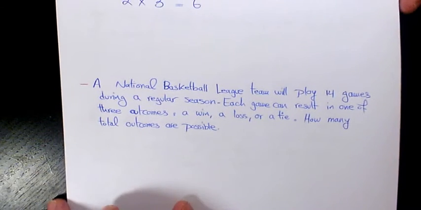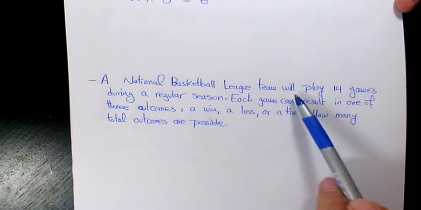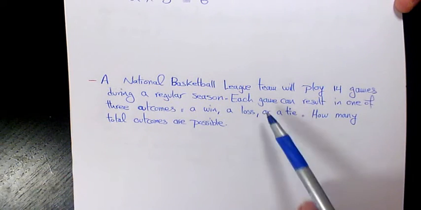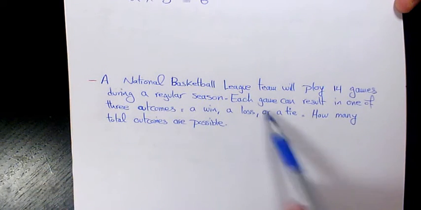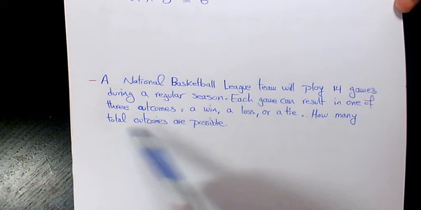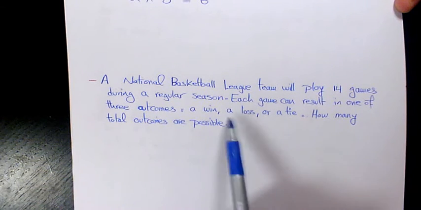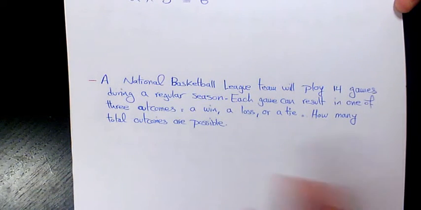Now the next example: a National Basketball League team will play 14 games during a regular season. Each game can result in one of 3 outcomes: a win, a loss, or a tie. How many total outcomes are possible? We have win, loss, or tie in each game, so we have 3 times 3 times 3 all the way to 14 times.